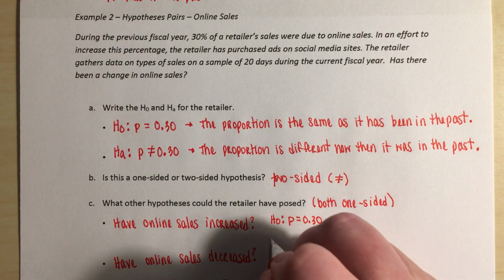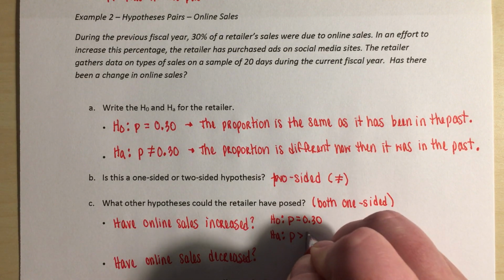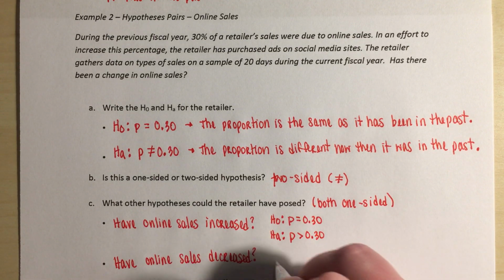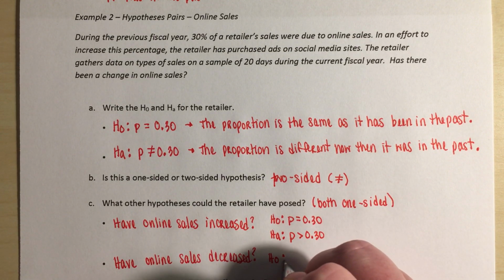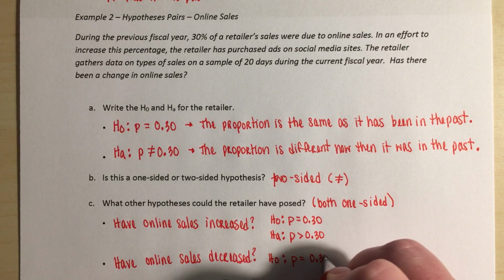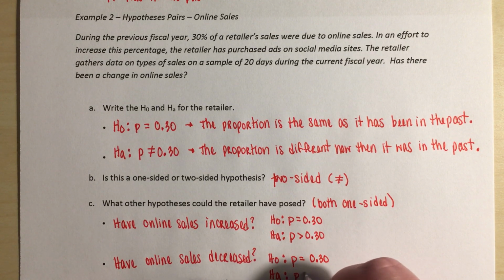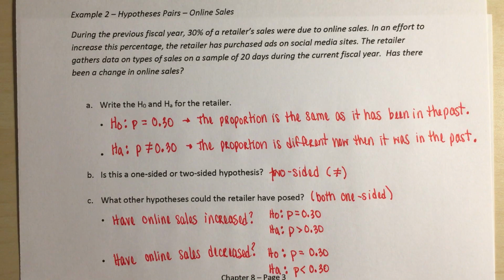Have our online sales increased would give us an alternative hypothesis of P is greater than 0.30. Have online sales decreased? Again, our null hypothesis is not changing. Decreased would be P is less than 0.30.